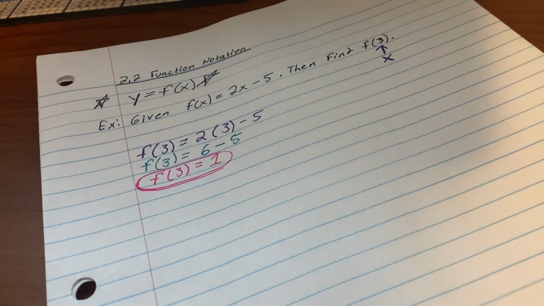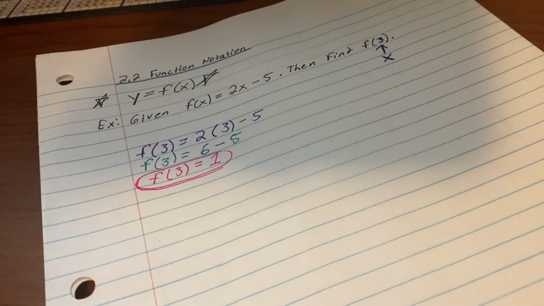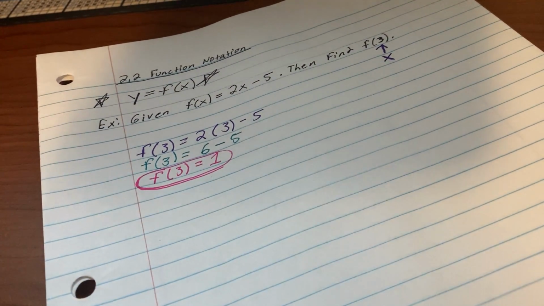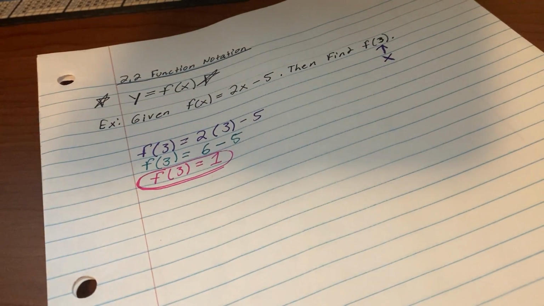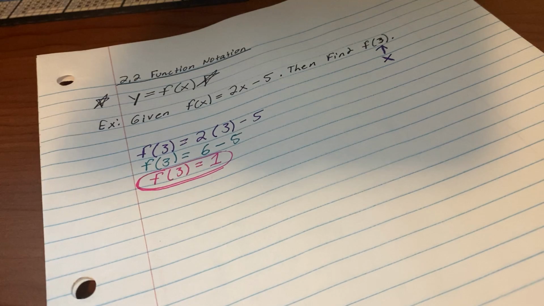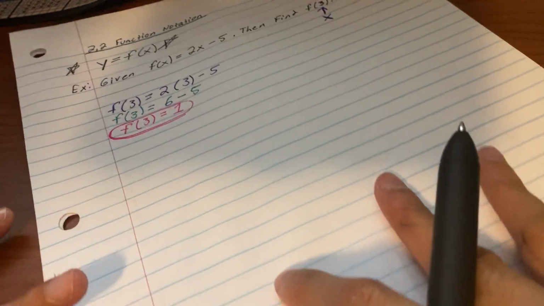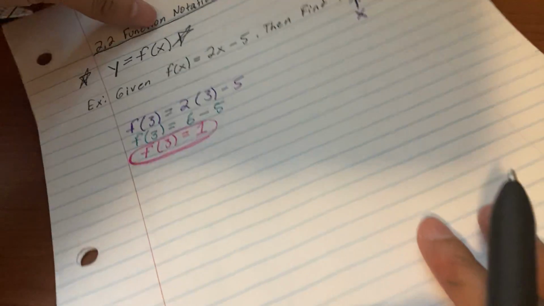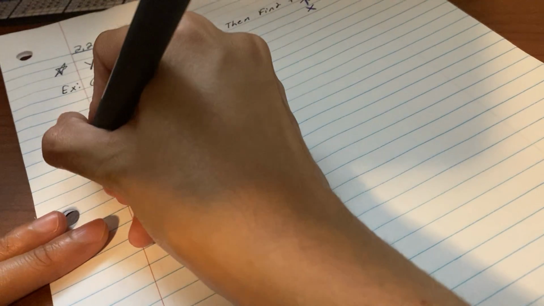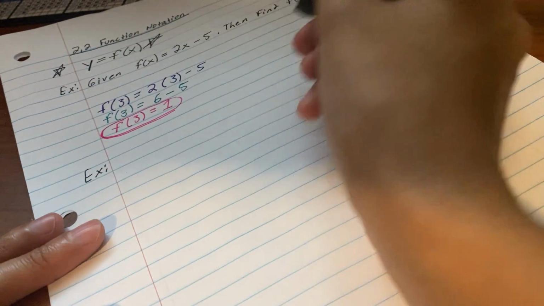Or f of x equals 2x minus 5 equals 1. Whatever you want to write it as. So once I did that, that's all I have for that problem. So now let's show you another problem that they could give you when it comes to function notation. The other problem they can give you is this one.